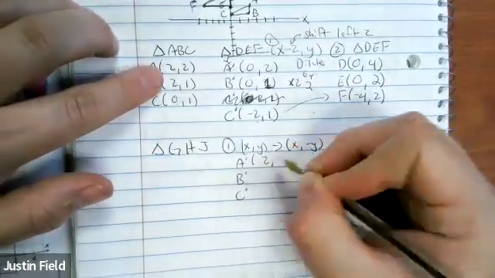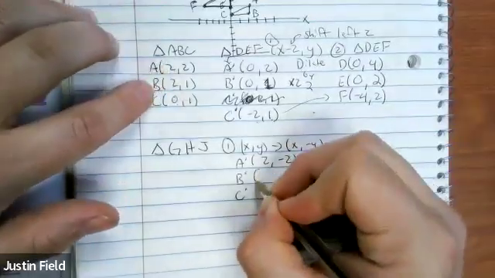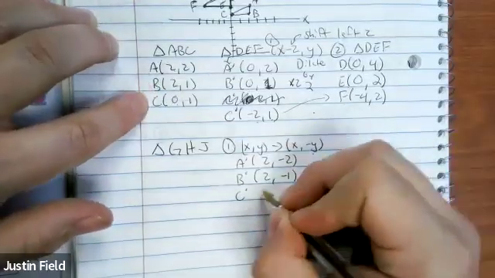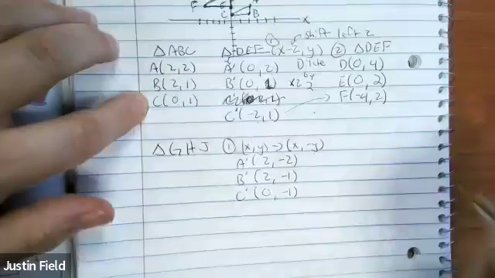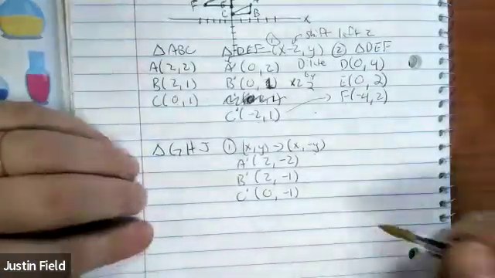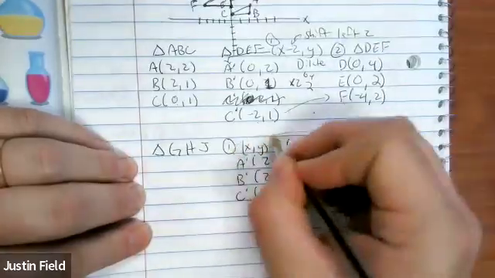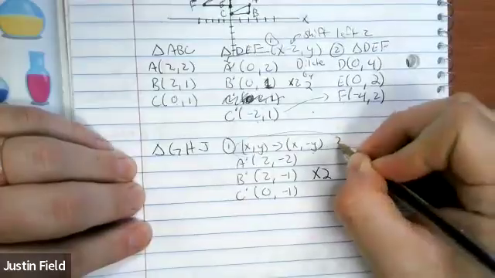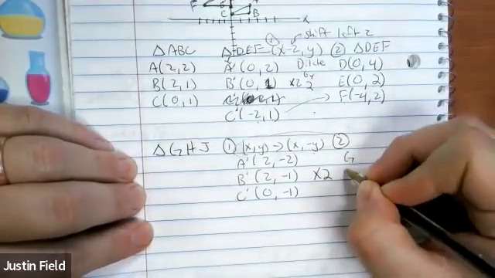So A, (2, 2), becomes (2, -2). B becomes (2, -1). And C becomes (0, -1). So that's the first part. Now I'm going to multiply by 2, right? So that will give us GHJ.